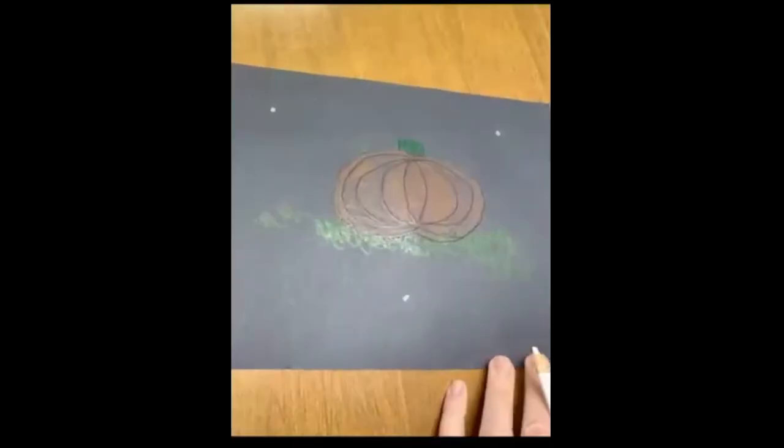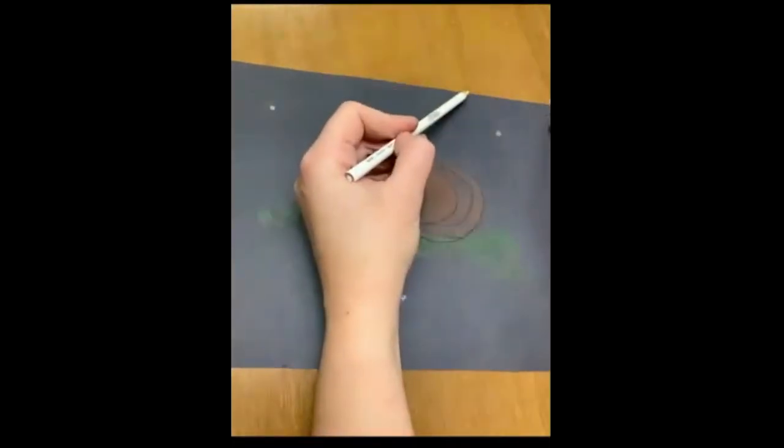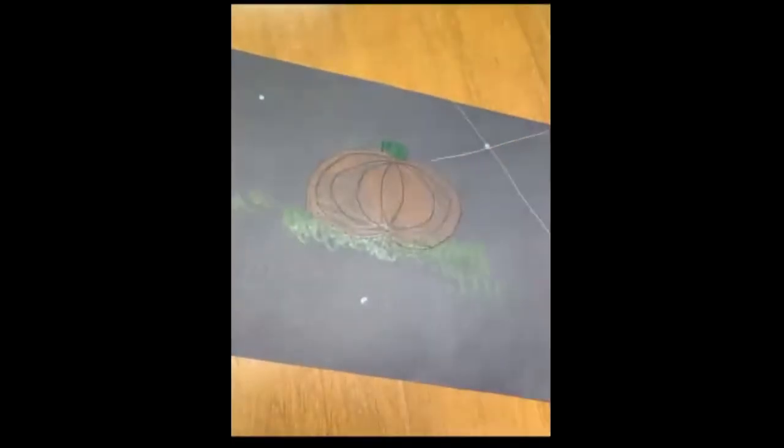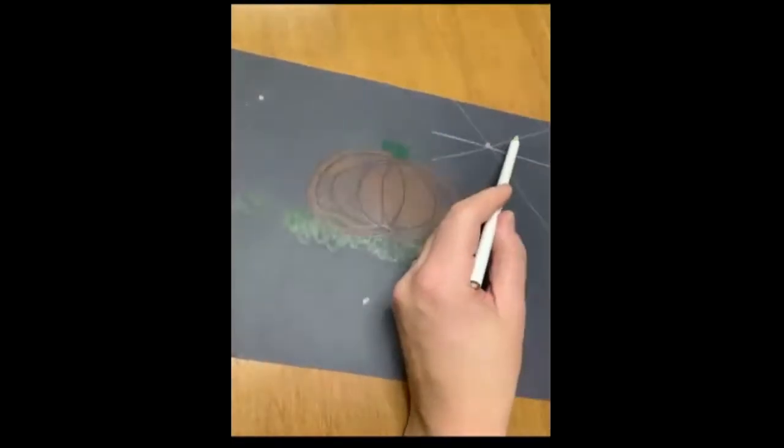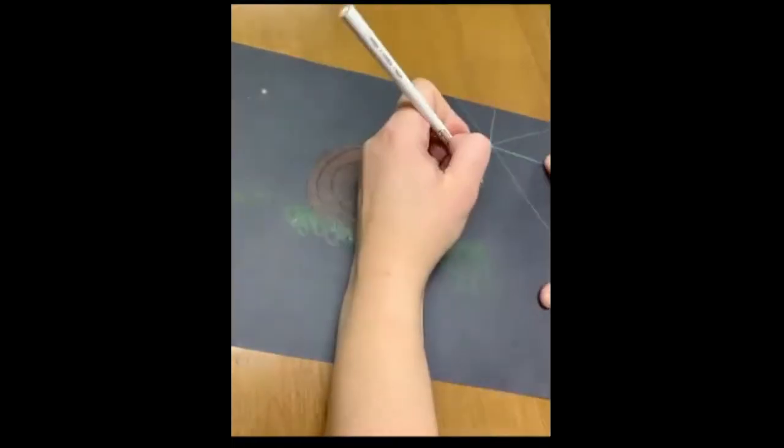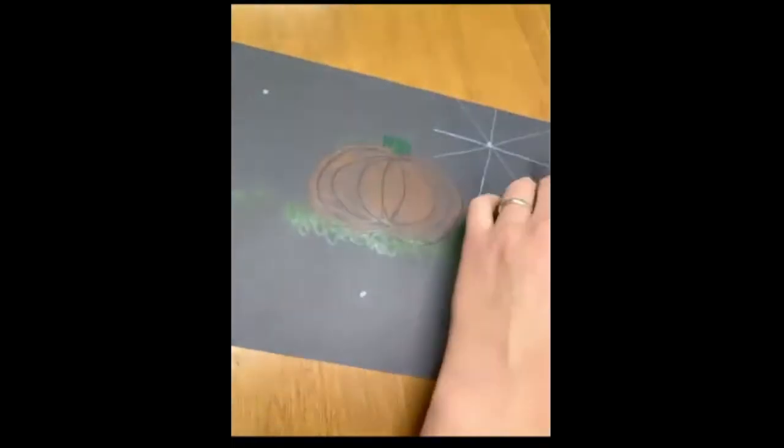Use little white dots to indicate where you want the center of your different webs to go. Draw lines through those dots, anchoring them on the outside of the paper. You can do anywhere from 6 to 8 lines.